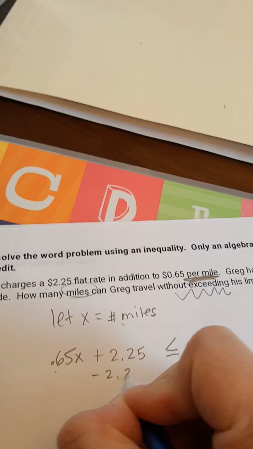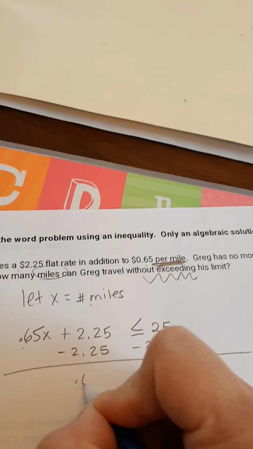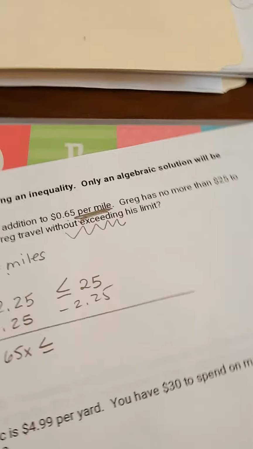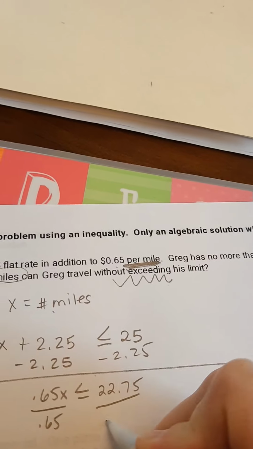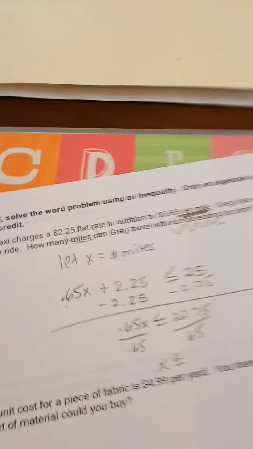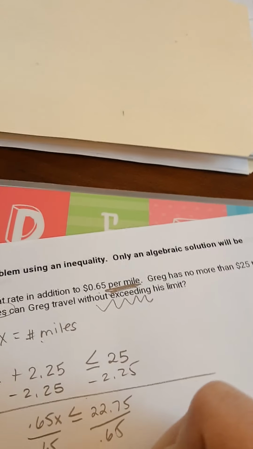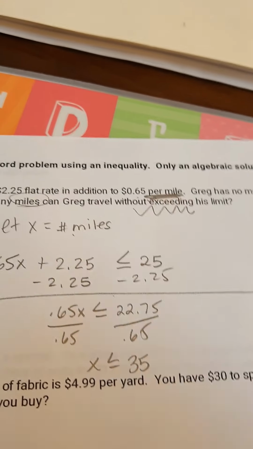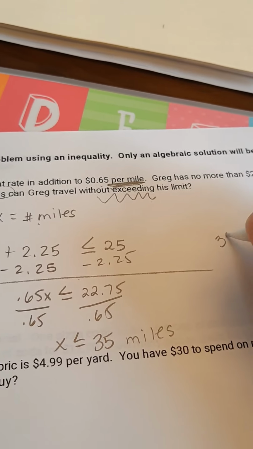So first, we combine like terms across the inequality. So we get 0.65x is less than or equal to $22.75 divide by 65 cents. This is the part that's very easy for you guys. So x is less than or equal to 35 miles. So how many miles can he travel without exceeding his limit?